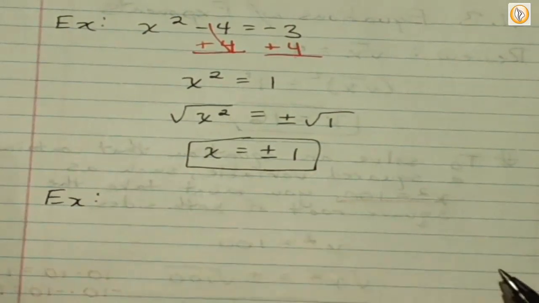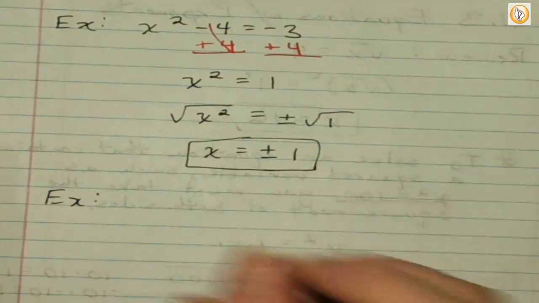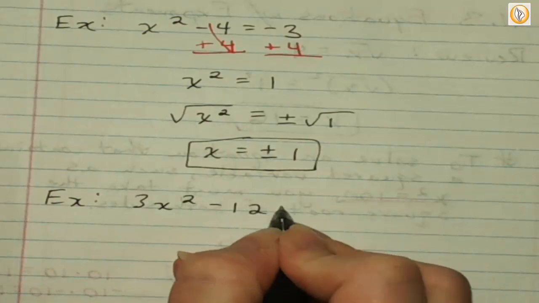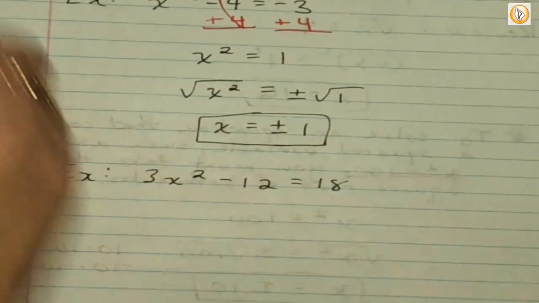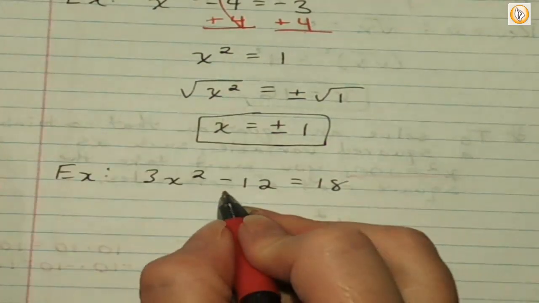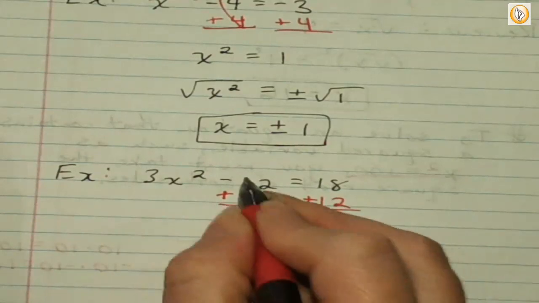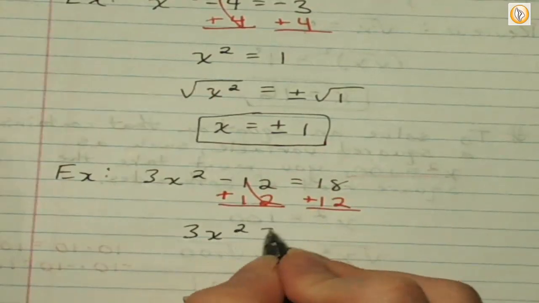Do y'all have questions about how to do this? All right, Talia. 3x squared minus 12 equals 18. So it's add 12 to both sides, which gives 3x squared equals 30.